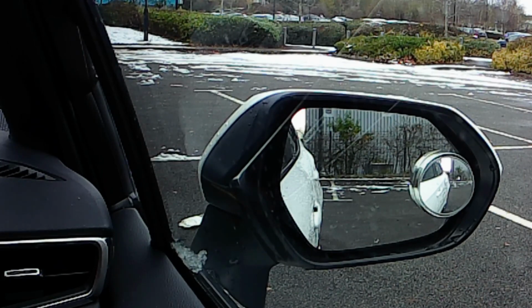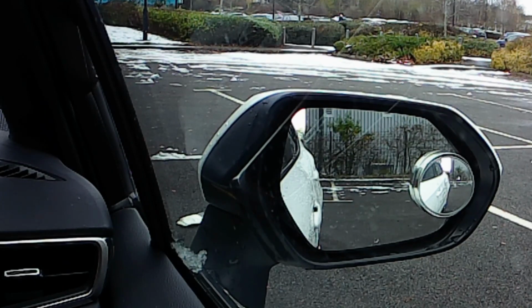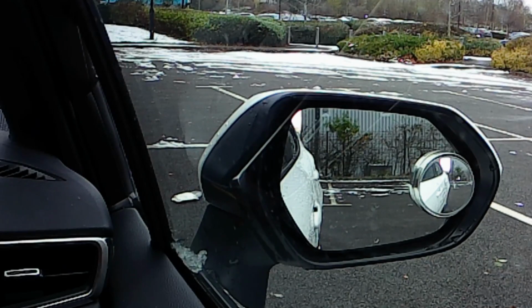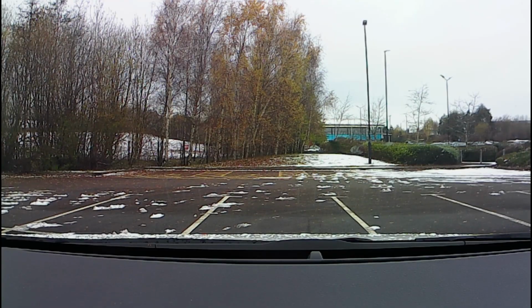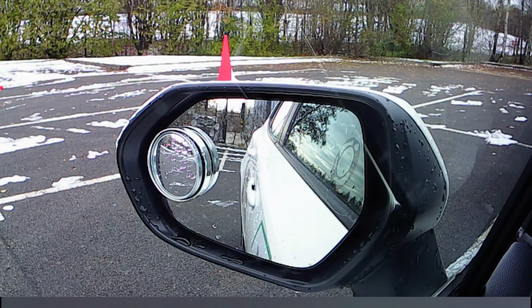So all I'm going to do now is continue reversing. I'm going to do about a quarter of a turn the other way, and then bring my steering wheel straight again. Now I can tell from the front window that I am absolutely perpendicular to the parking bay. I can tell from the left and the right mirrors that I am equal distance both sides, or near enough.